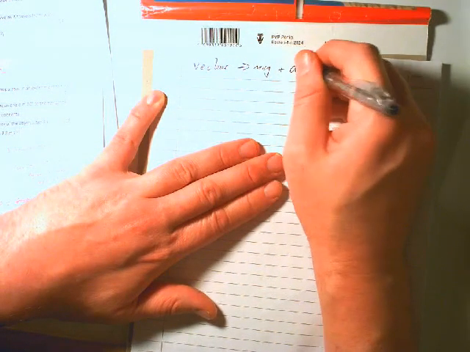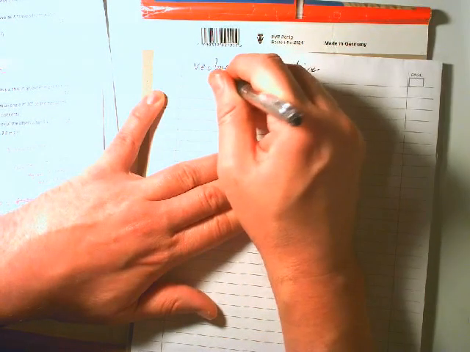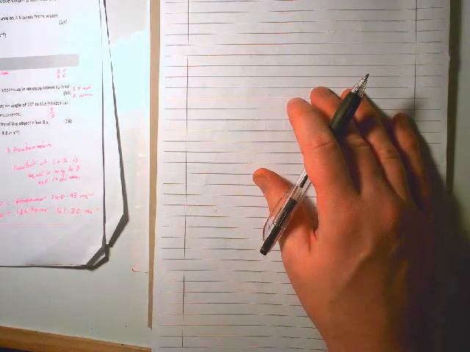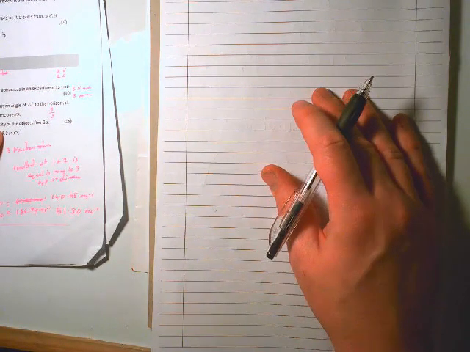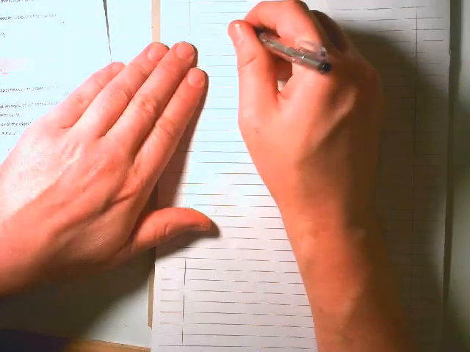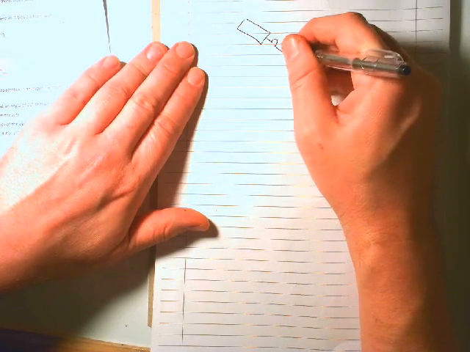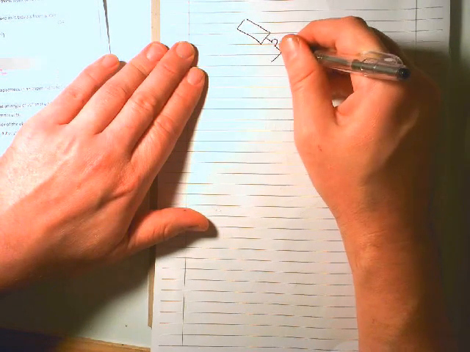Okay. Second last question. Distinguish between a vector and a scalar. A vector has a magnitude and a direction, whereas a scalar only has a magnitude, doesn't have a direction.